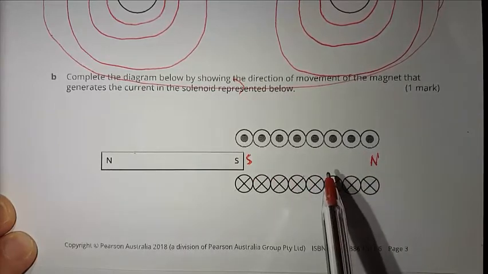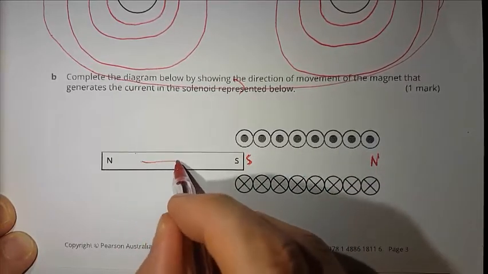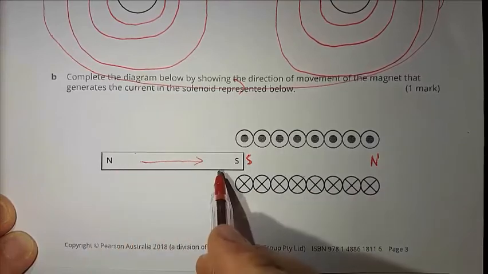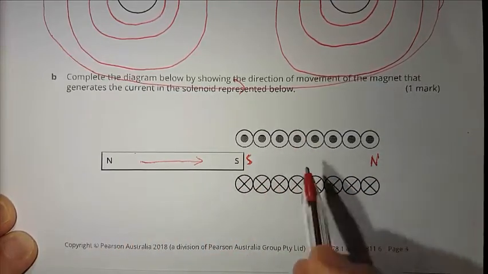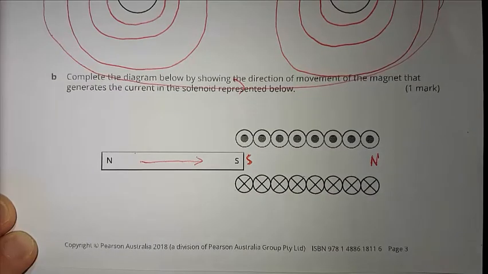Now, the movement that this magnet needs to have is in a way that this should oppose that change, which is why the magnet must be moving to the right. Because if the magnet is moving to the right, then this is going to generate a south pole here to try and stop that from happening, or repel it away through Lenz's law. So there's the answer.